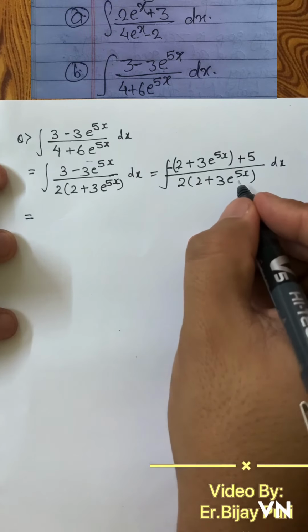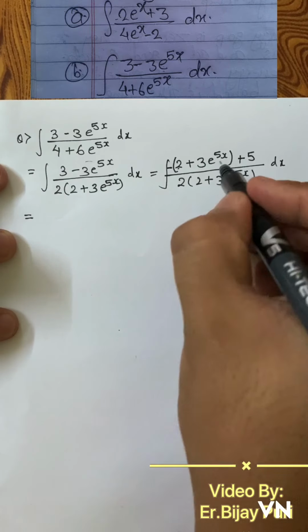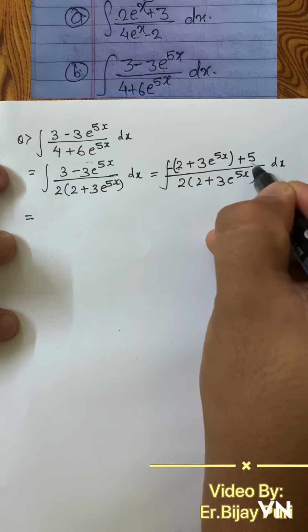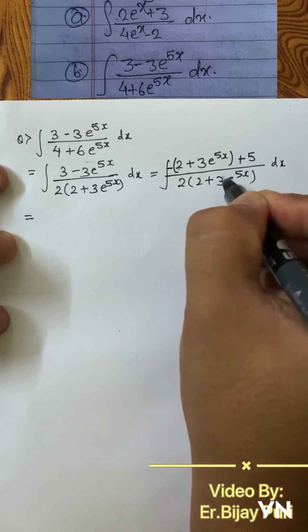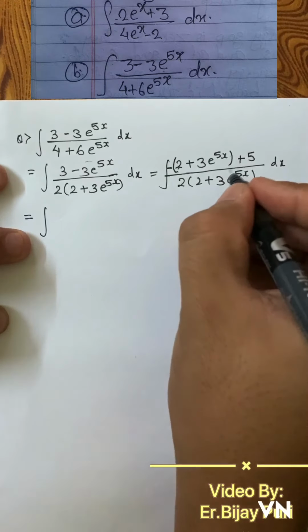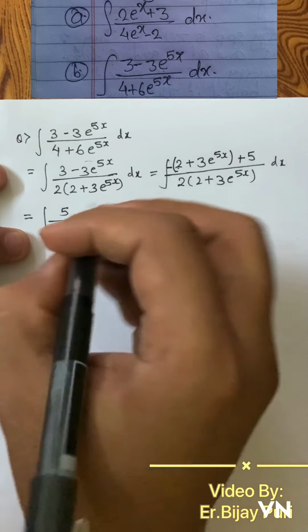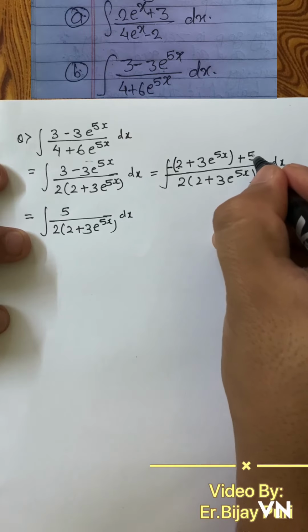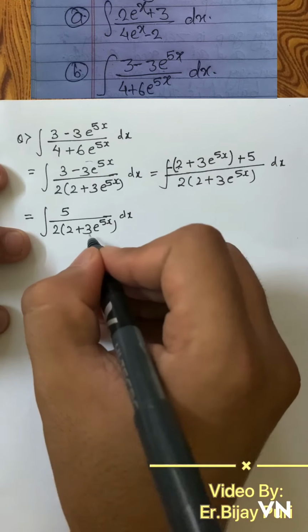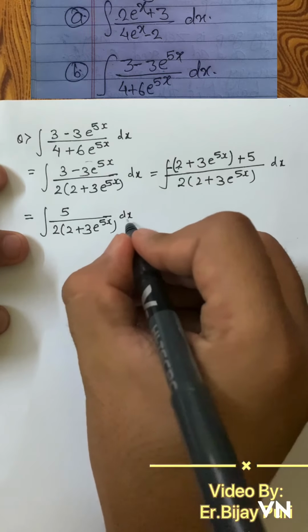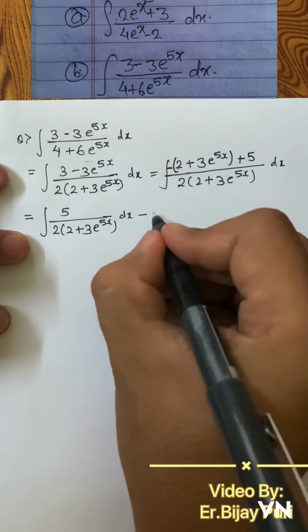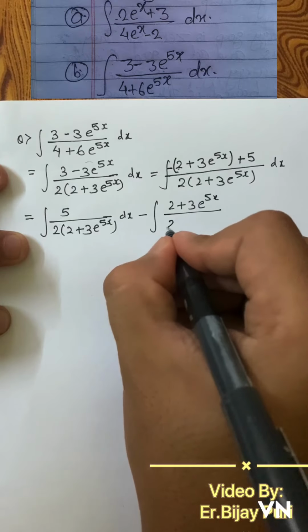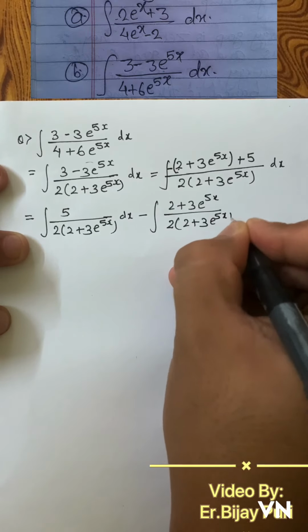So I can again arrange this question in the form of 2 factors. That is, one is the first term by the whole denominator, and the second is the second term by the whole denominator. So when I arrange this question in that format, then I will get, let's write from the back side, 5 by 2 times 2 plus 3 e to the power 5x. The first term, actually I have written the second term first, so don't be confused. And the second term will be taking this factor. Second term will be this, minus integration of 2 plus 3 into e to the power 5x by 2 times 2 plus 3 e to the power 5x dx.